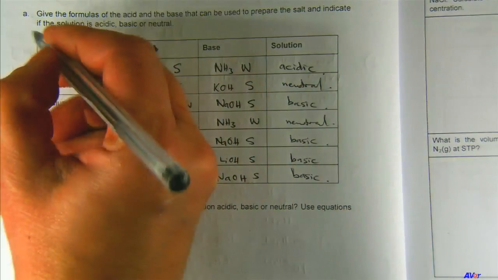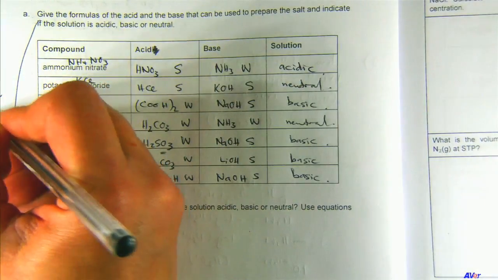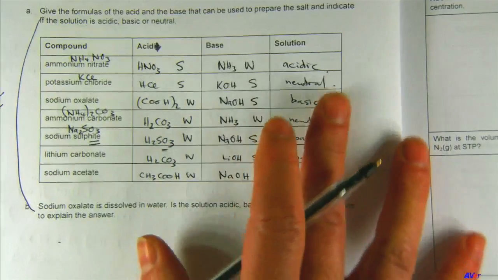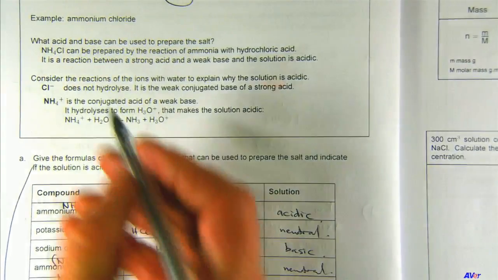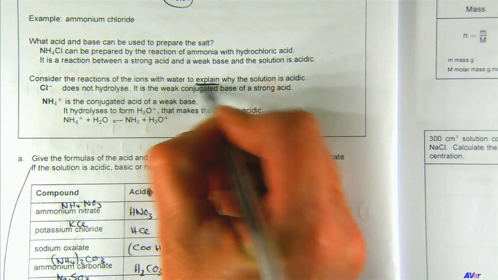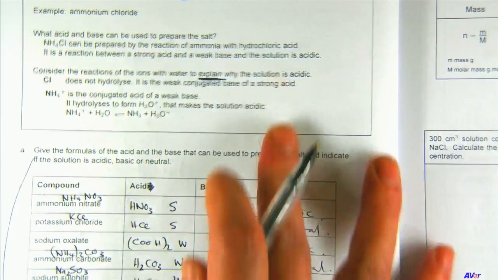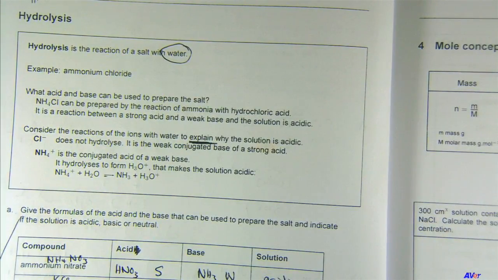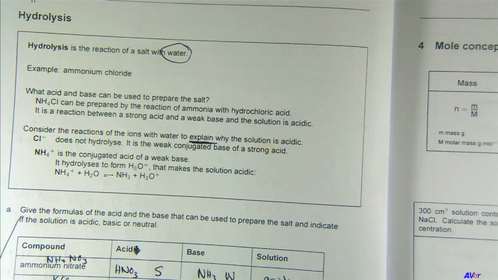Okay. But unfortunately, this is only 1 or 2 of the marks. Because once you've done that, they're going to ask you to explain. You can see it's nearly 1 o'clock. Right. They're going to ask you to explain by using equations why this one is making the water basic, acidic, or whatever when it gets into water.